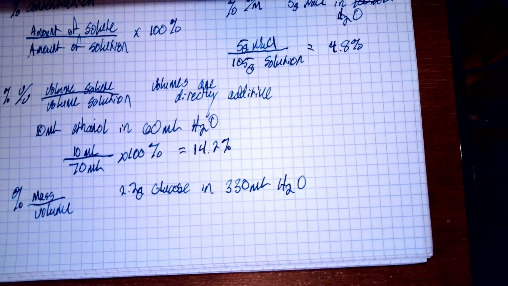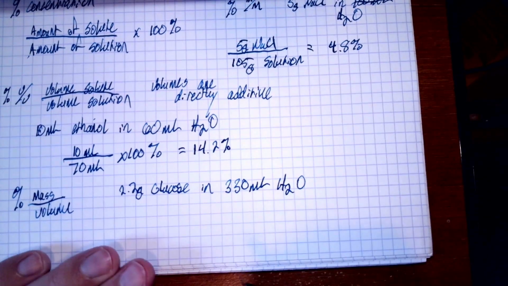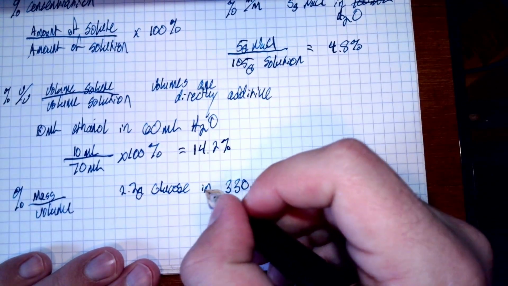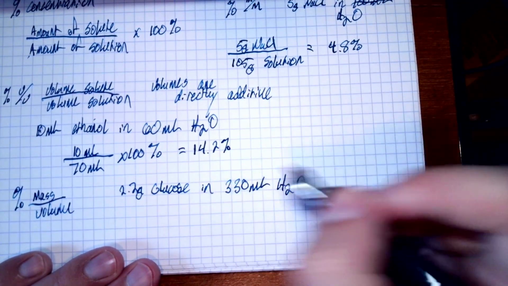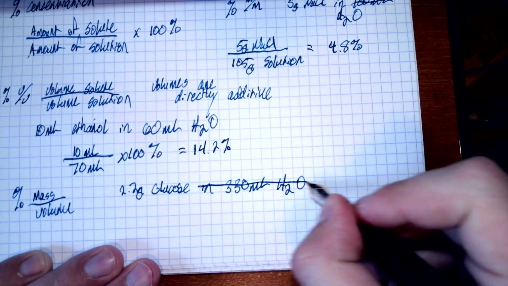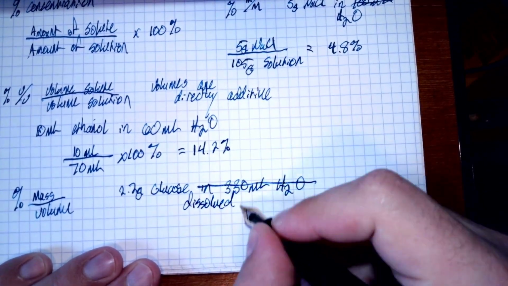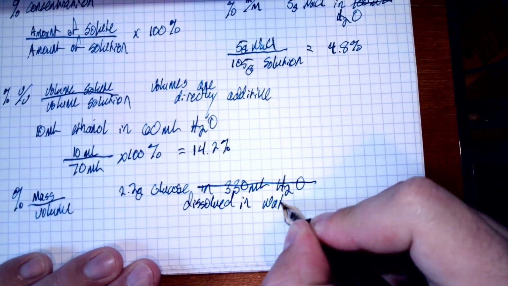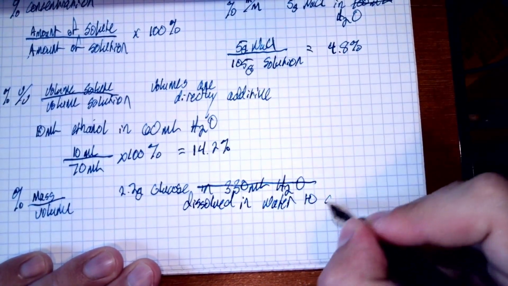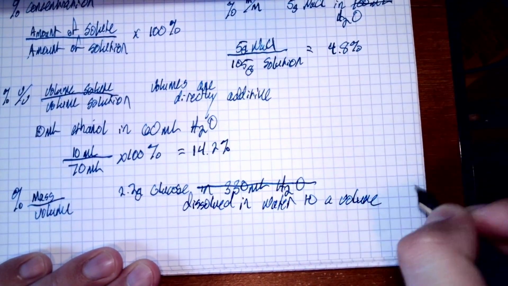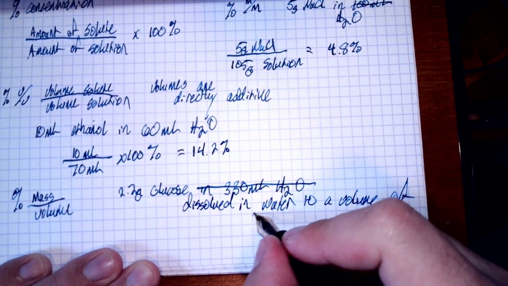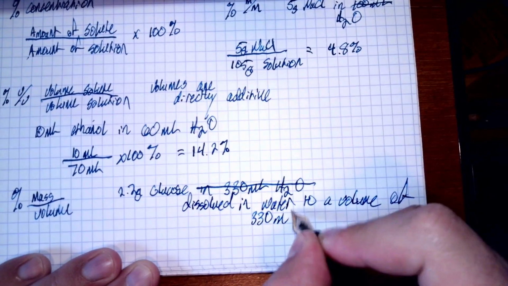And so my real solution to that is that I am going to give you problems where the amount of volume is going to be insignificant, or I will phrase it as 2.2 grams of glucose dissolved in water to a volume of 330 milliliters.